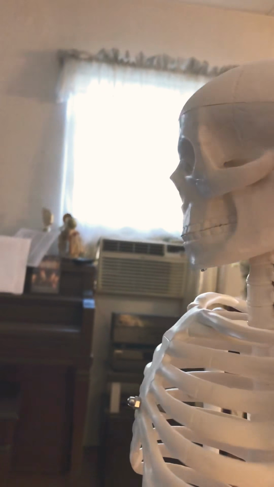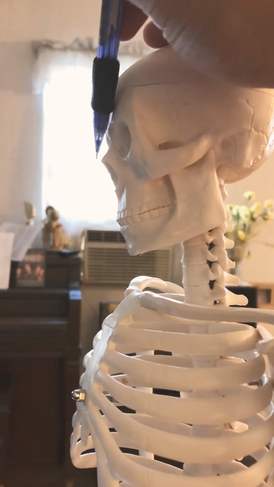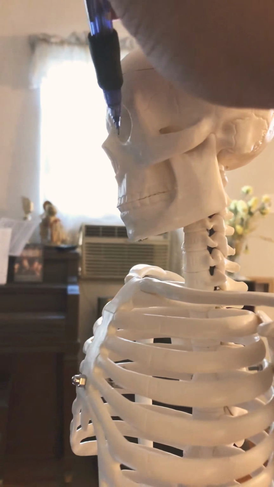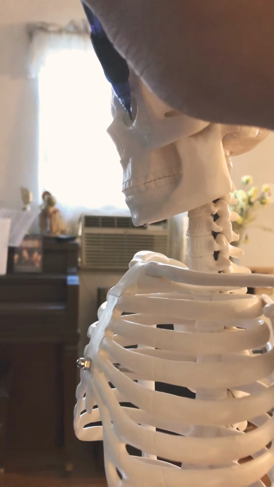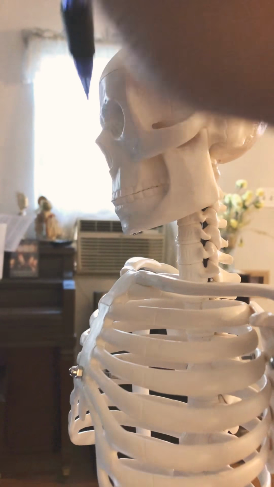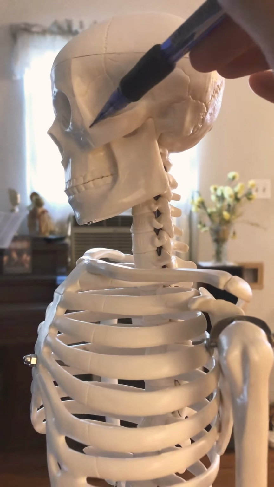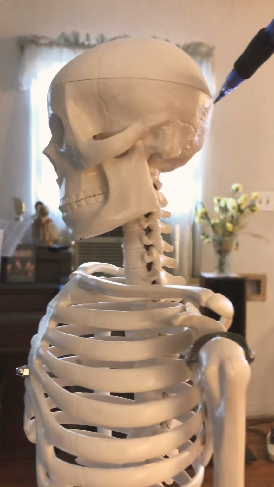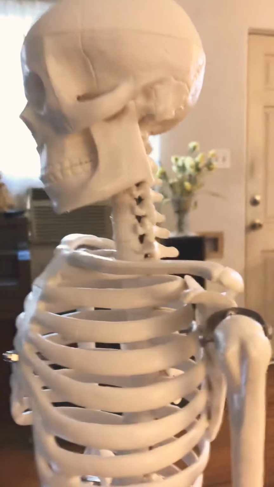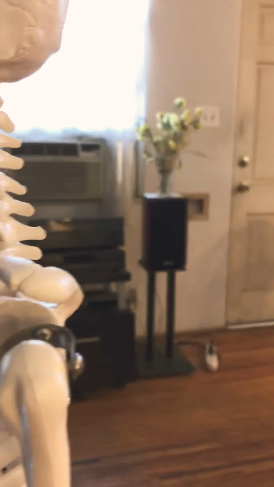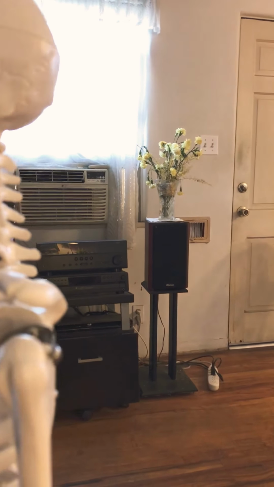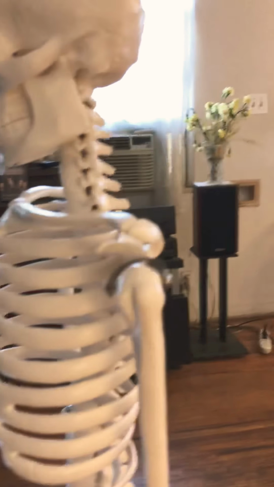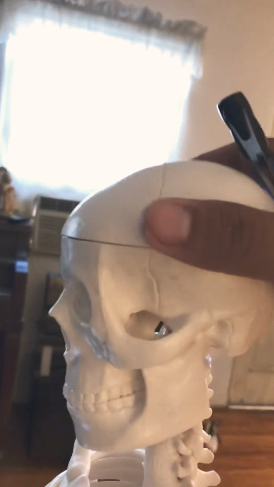Here's the mandible, the maxilla, nasal bone, the lacrimal bone, and then the ethmoid bone, the zygomatic bone, the frontal, parietal, occipital, temporal bone. Okay. I think that's it.